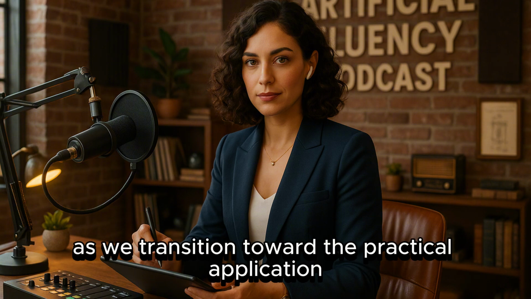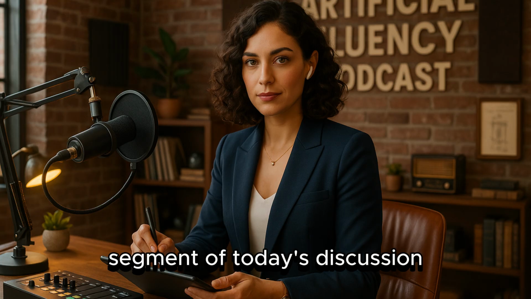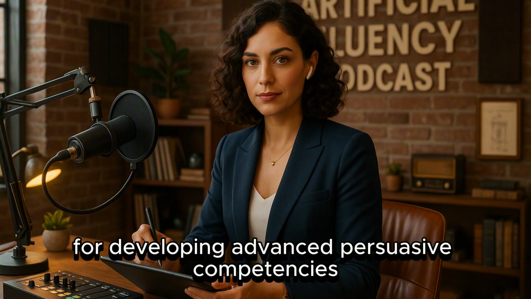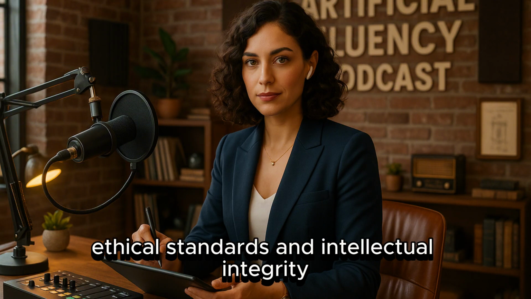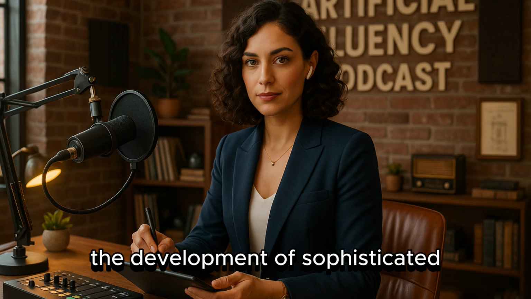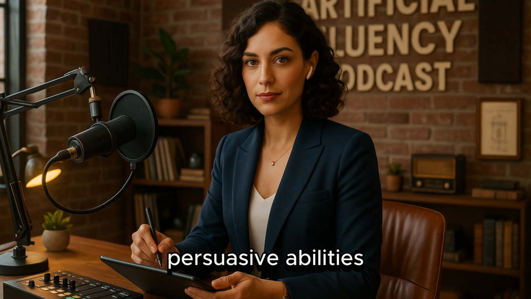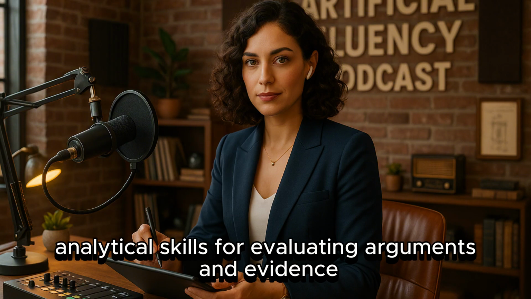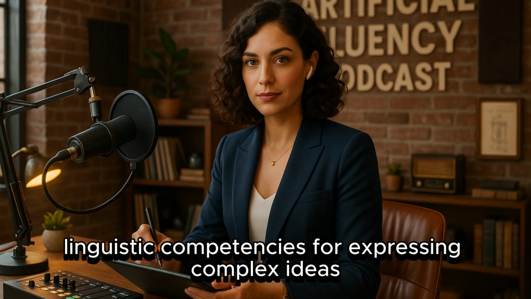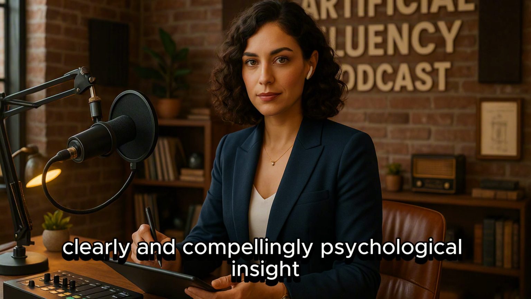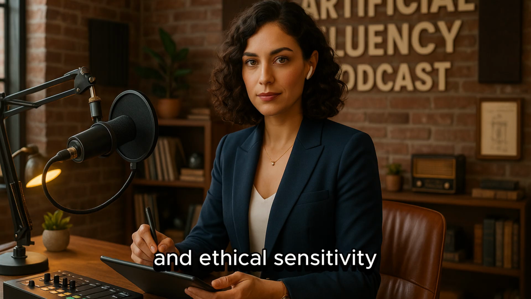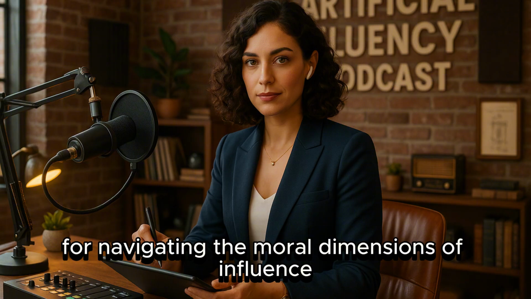As we transition toward the practical application segment of today's discussion, let us examine specific strategies for developing advanced persuasive competencies while maintaining ethical standards and intellectual integrity. The development of sophisticated persuasive abilities requires systematic practice across multiple domains: analytical skills for evaluating arguments and evidence, linguistic competencies for expressing complex ideas clearly and compellingly, psychological insight for understanding audience motivations and responses, and ethical sensitivity for navigating the moral dimensions of influence.